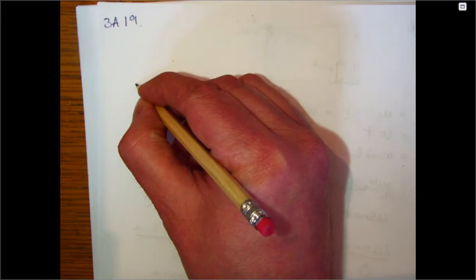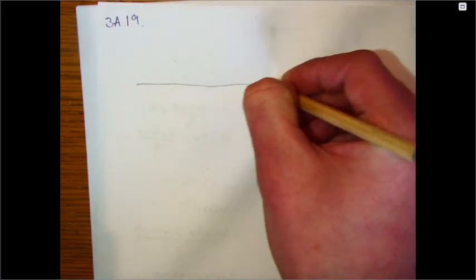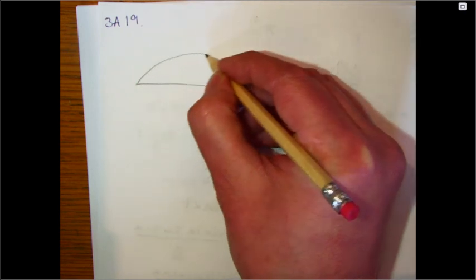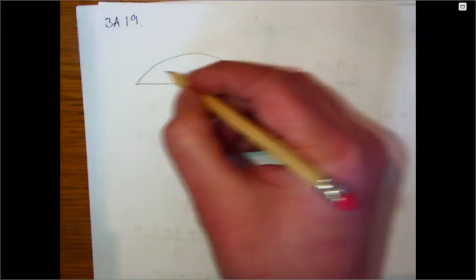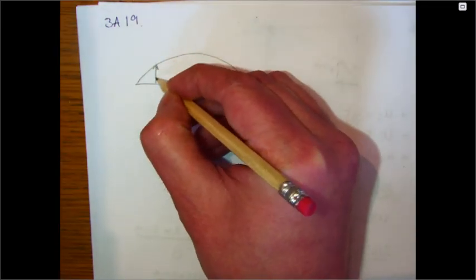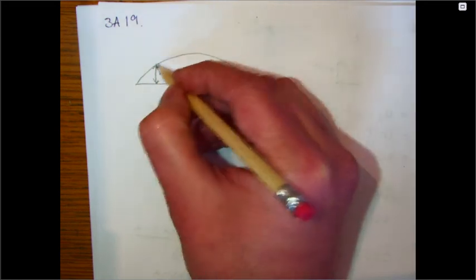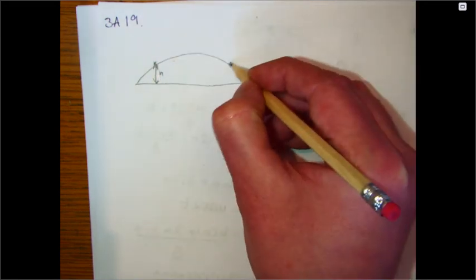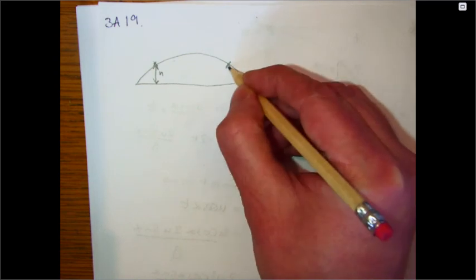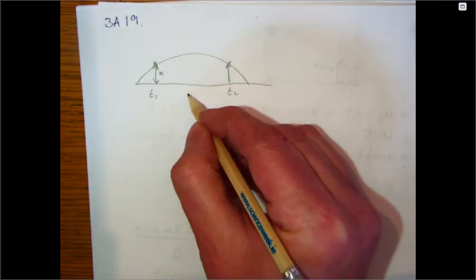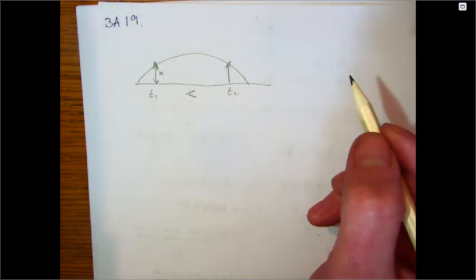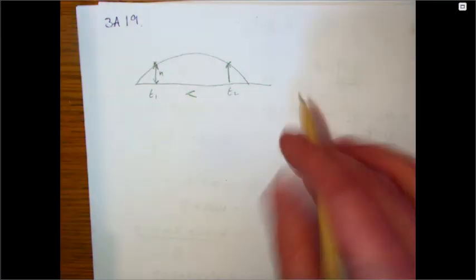Okay. What we have here is a very strange question, really. It basically says that a projectile launched on flat ground, and at any given height, let's say that's the height, there happens to be two times that the equation is satisfied. We call these T1 and T2, and it should be pretty obvious that T1 is less than T2. Very strange, really, isn't it?